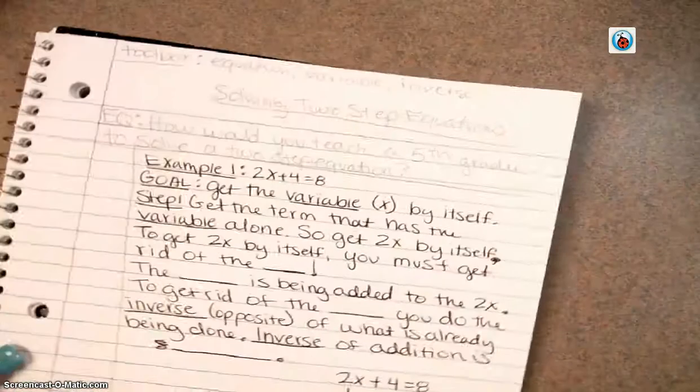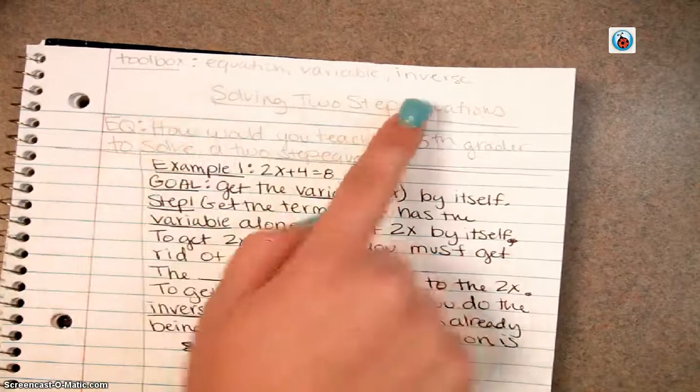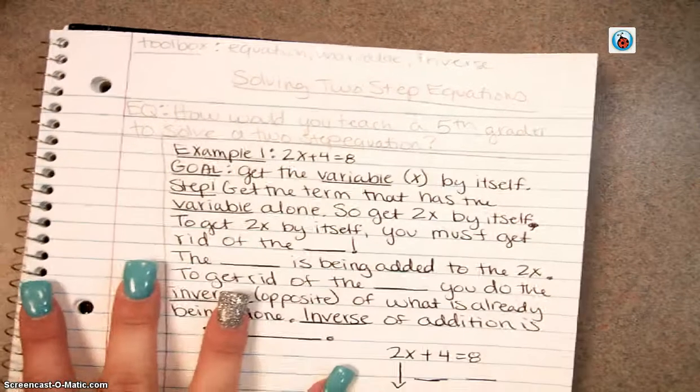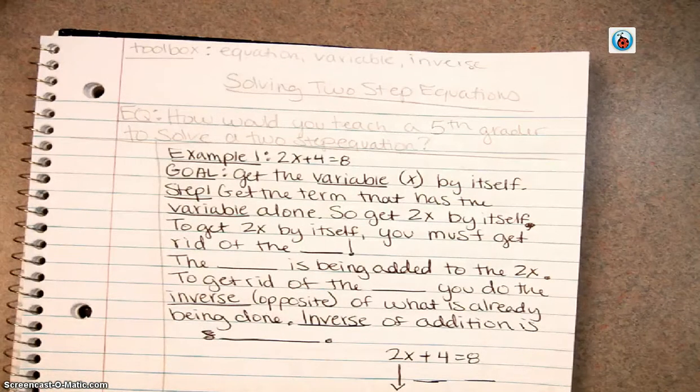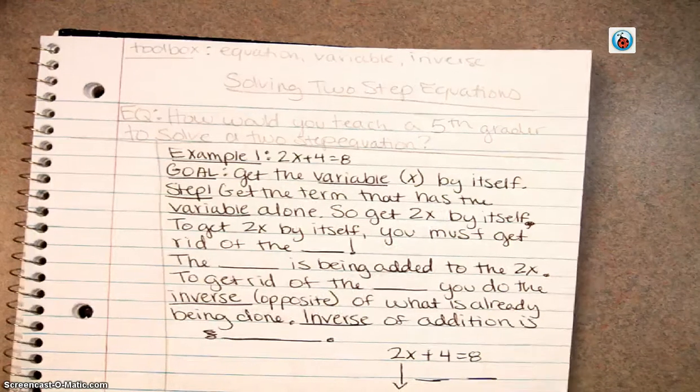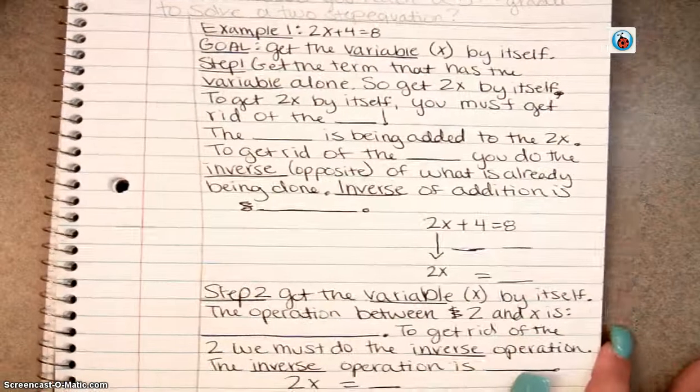Go ahead and set up your C notes. Here's my toolbox, has equation, variable, and inverse. My title is solving two-step equations. And my essential question is, how would you teach a 5th grader to solve a two-step equation? If you need to pause and copy that information, go right on ahead. Your handout does the exact same things that my notes say right now.